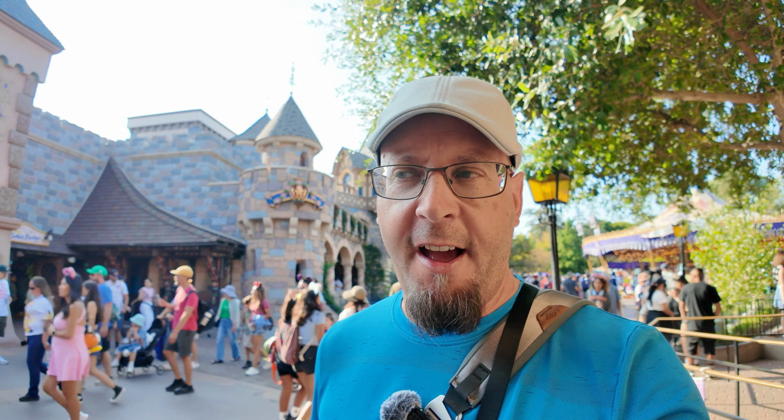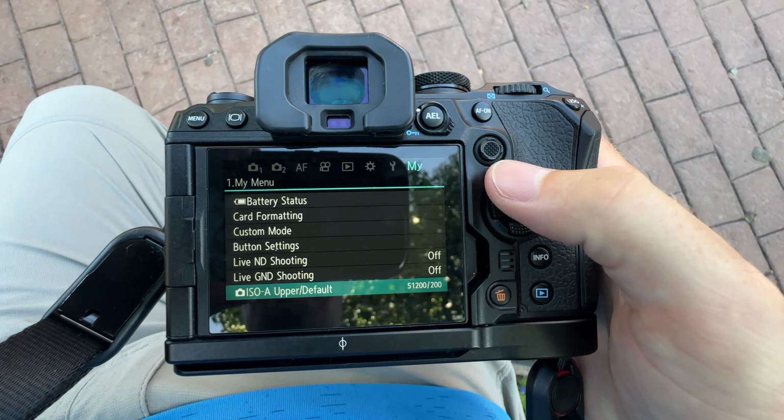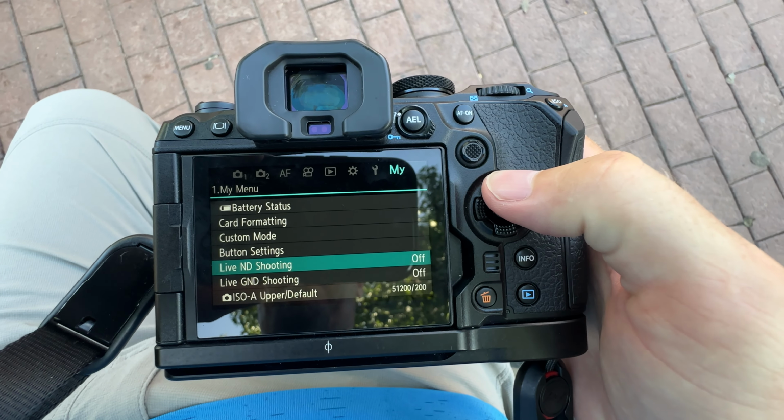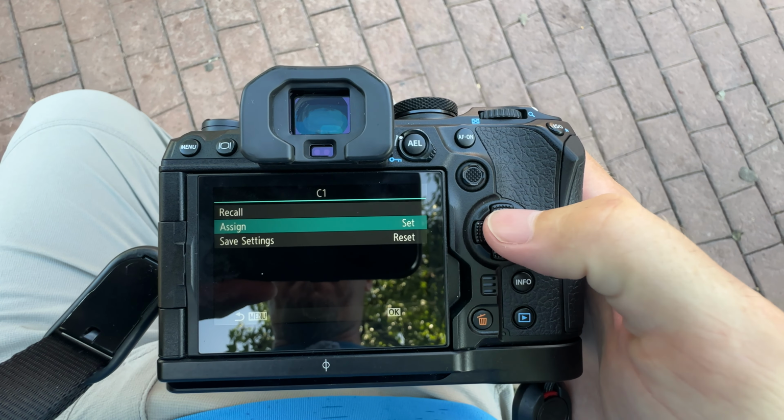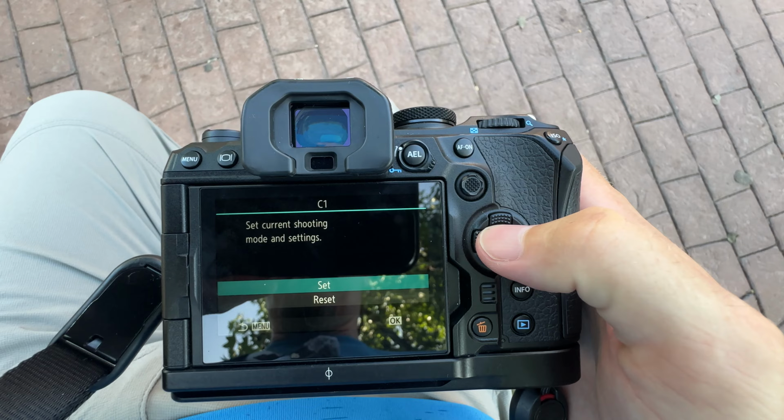So now let's talk about how to set all this stuff and save it into a custom mode. On my camera, I've just created a shortcut. I press the trash can button because I can reach it with my right hand. It takes me to a custom menu I've created where I can then go into the custom modes. I tell it I want to save it into slot number 1, select set again, and you're done.